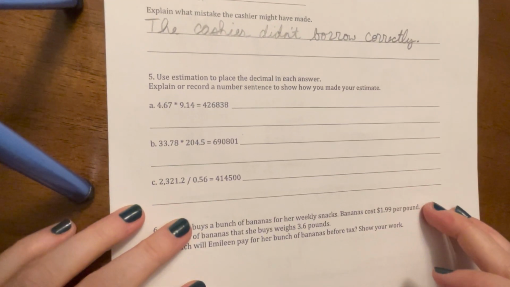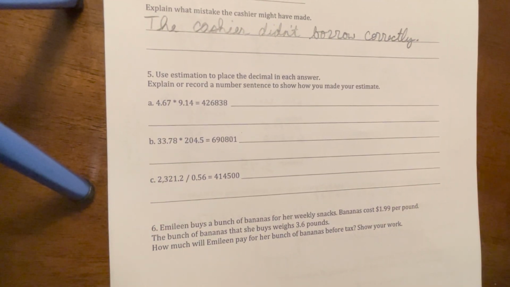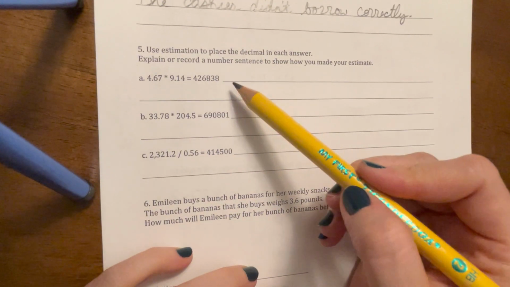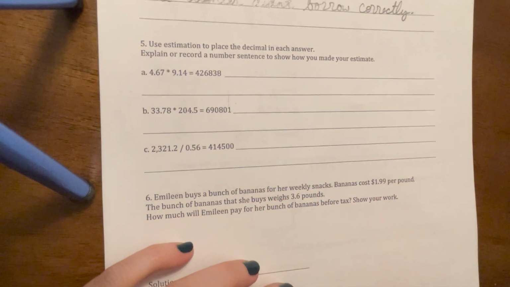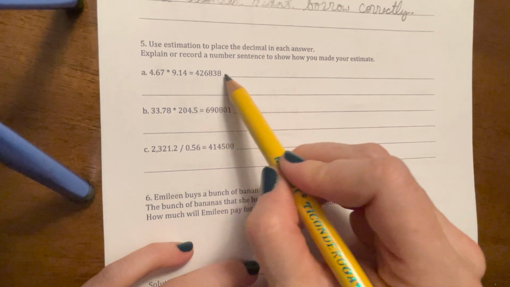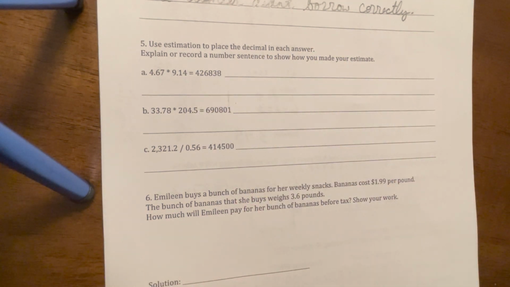Number 5. Use estimation to place the decimal in each answer. Explain or record a number sentence to show how you made your estimation. So we have 2 multiplication and 1 division problem, and we have numbers, but we don't have any decimal places in it. So we need to make an estimation to figure out where we think that decimal place should go.